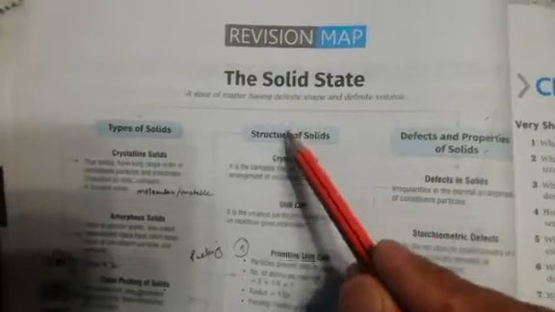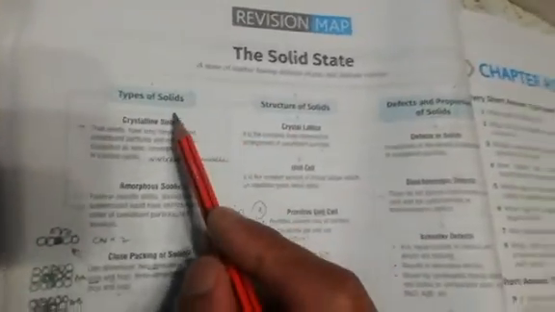In this chapter, we will divide the chapter into 3 parts. The first part of the chapter is types of solids. The second part is structure of solids. In the third part of the chapter we did defects and properties of solids. As in the beginning we have done the types of solids, there are 2 types of solids: crystalline and amorphous.